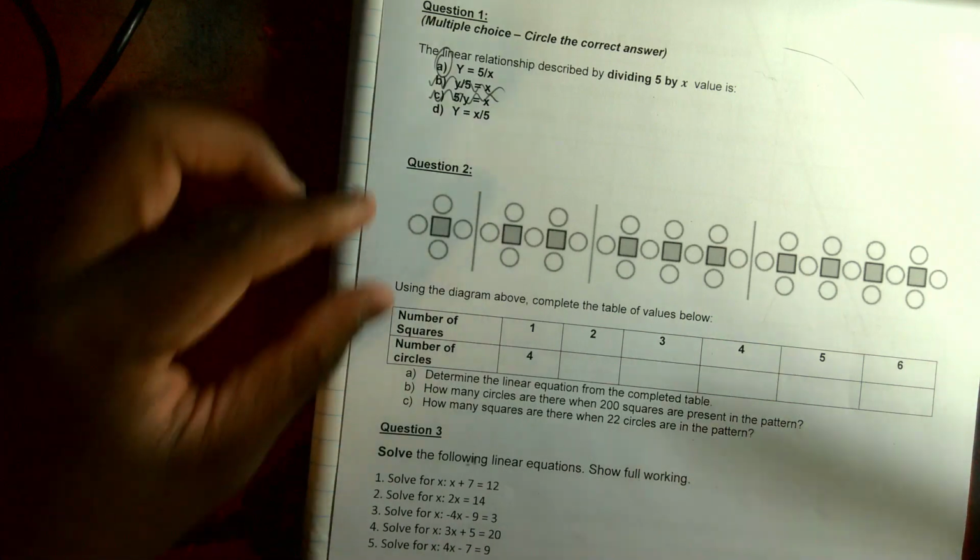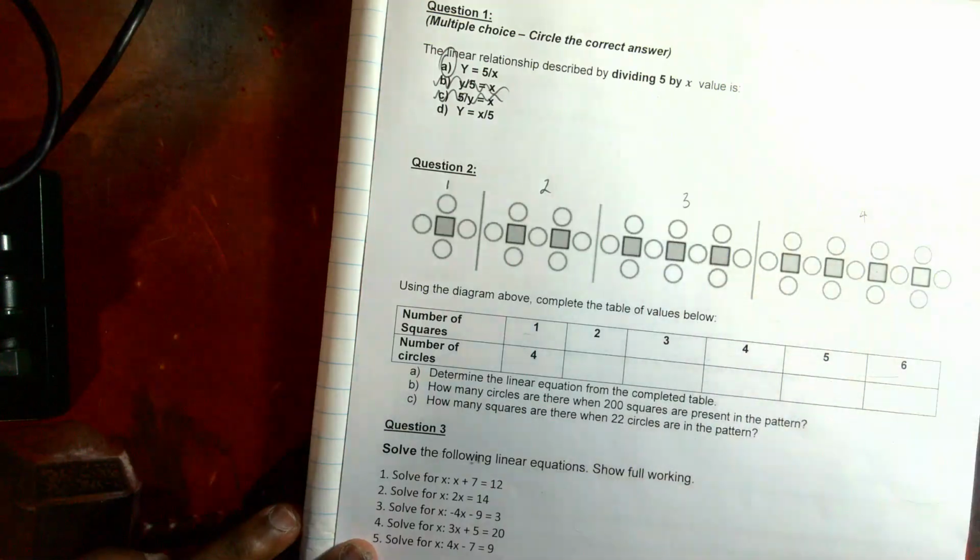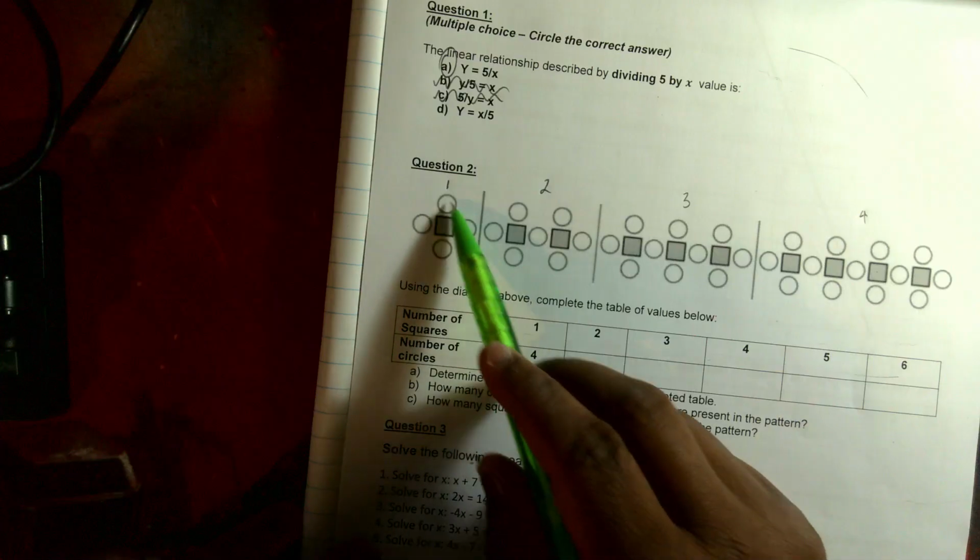Next one. So question 2, we've been given this pattern. Use the diagram above to complete the table of values. First thing we need to know is that the terms are represented by each of these. So this is one term, that's your second term, third term, fourth term. We know in the first term there are 4 circles. In the second term there are 4, 5, 6, 7 circles.